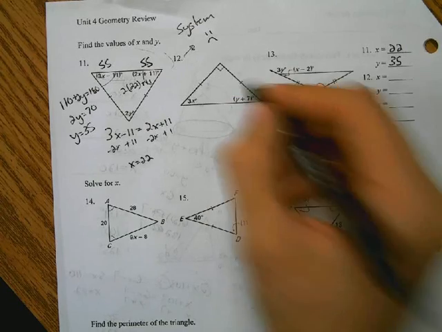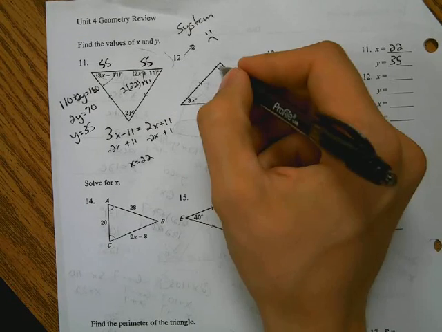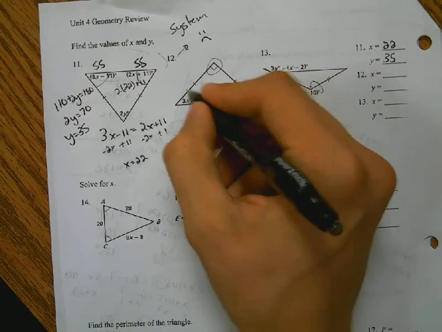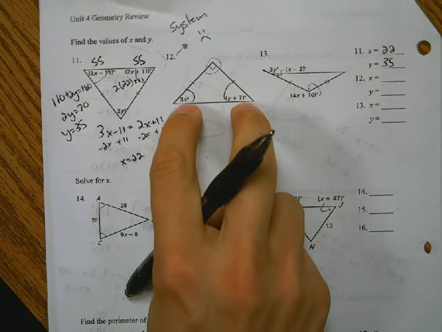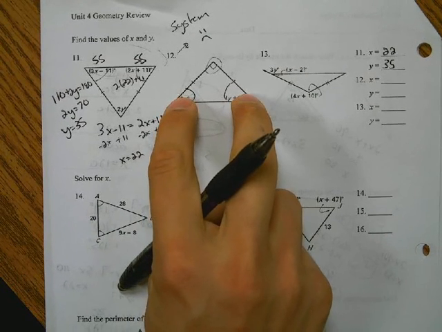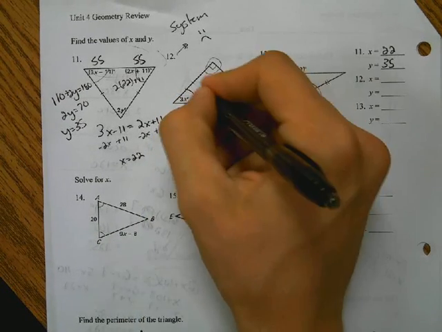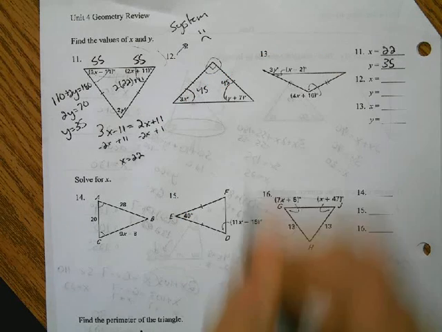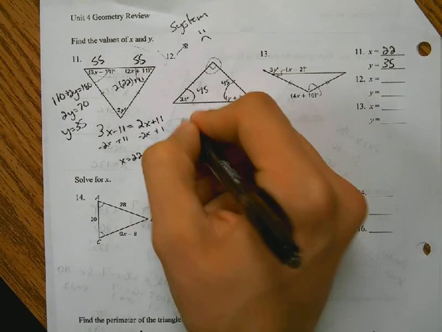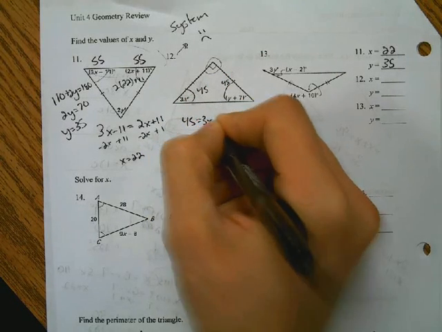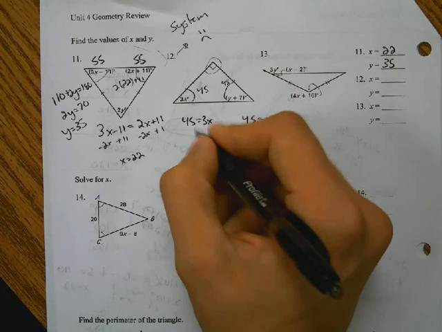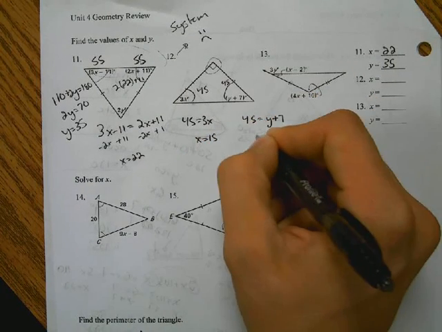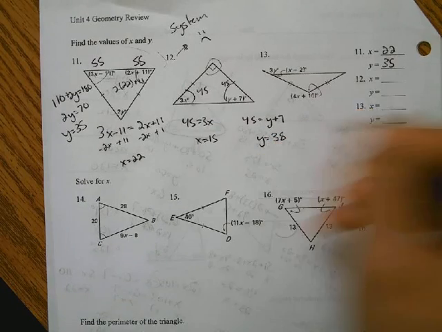Look at this one. There are two ways to do it. The first way, the way I'm going to do it, this is 90 degrees. This is an isosceles triangle, which means I've got 90 degrees, the other part of it, located in these two angles, and they are the same. This means I've got 45 degrees in both angles. So I've got 45 equal to 3x, and I've got 45 is equal to y plus 7. This gives me x is equal to 15. This gives me y is equal to 38, and I'm done.